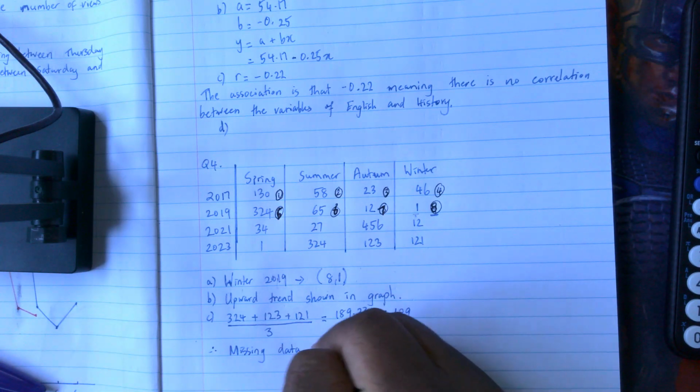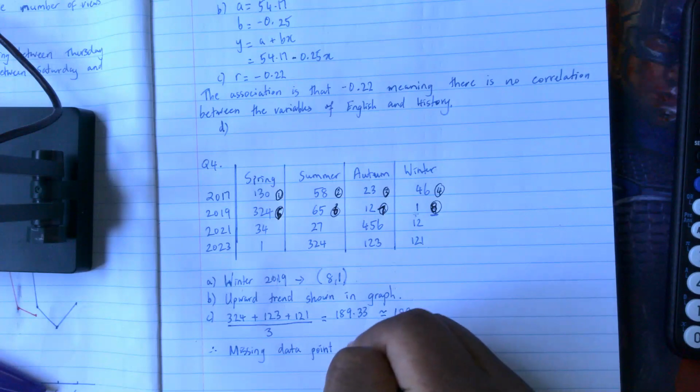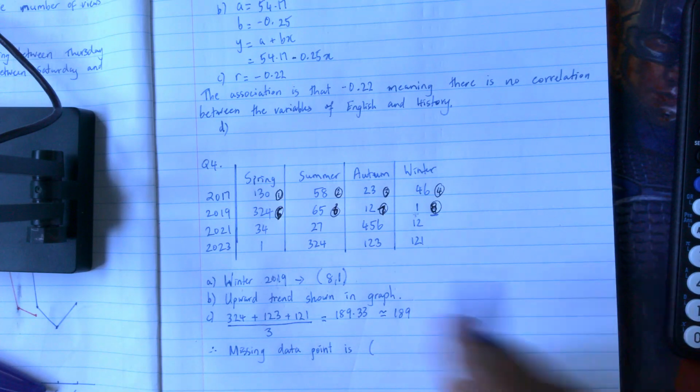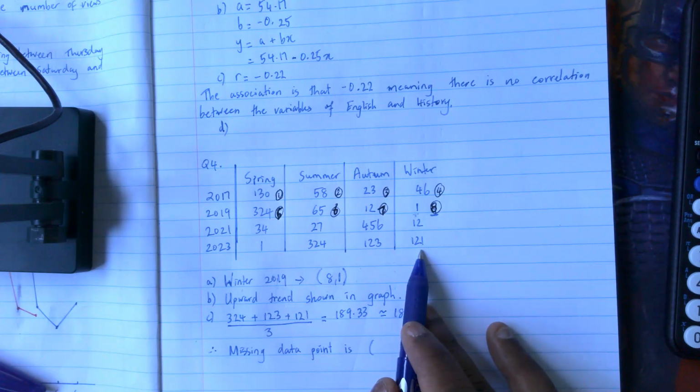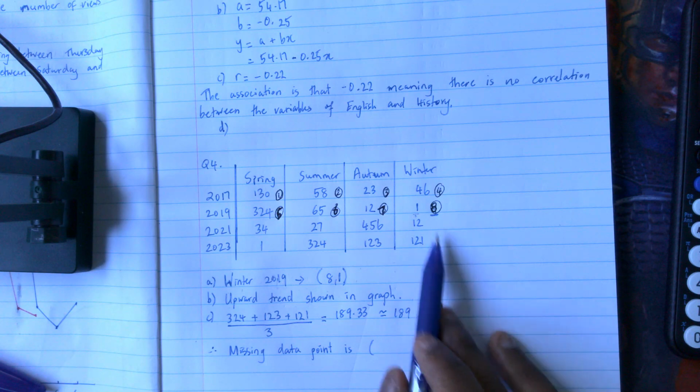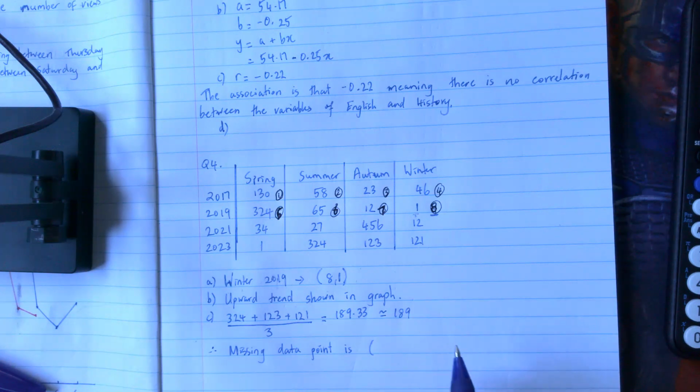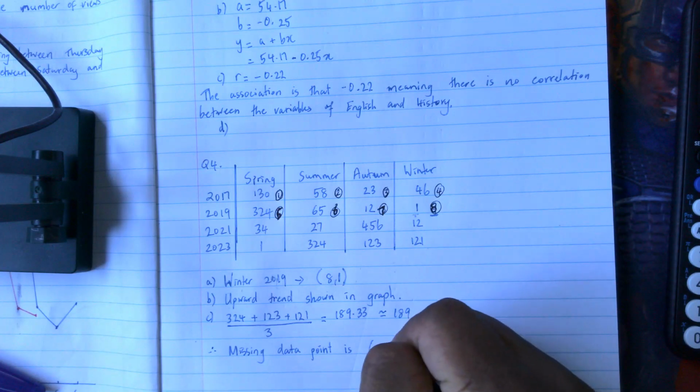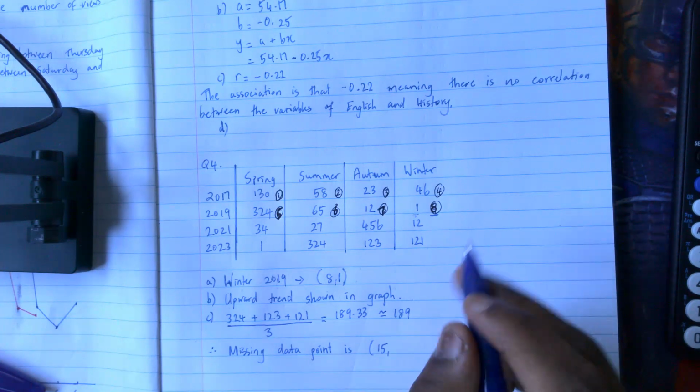is going to be for the 16 data points here. So our missing data point on a moving average would be 15, 189.